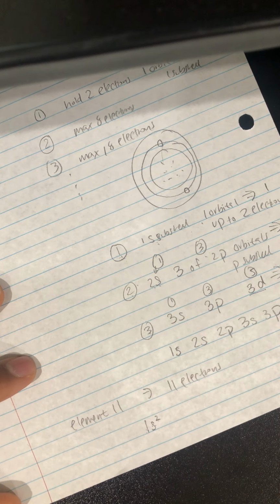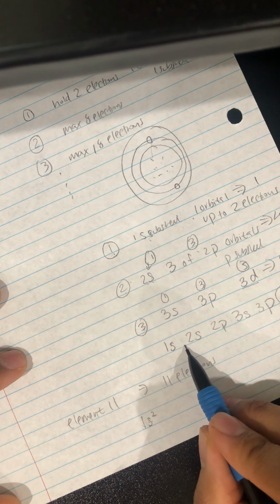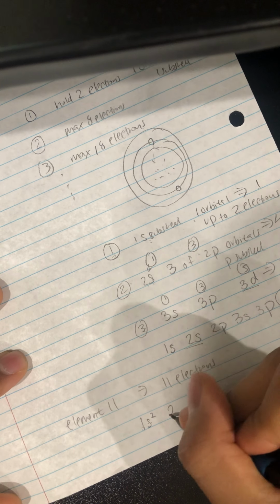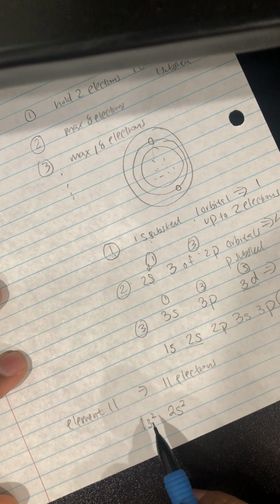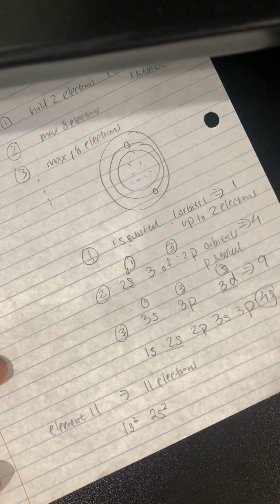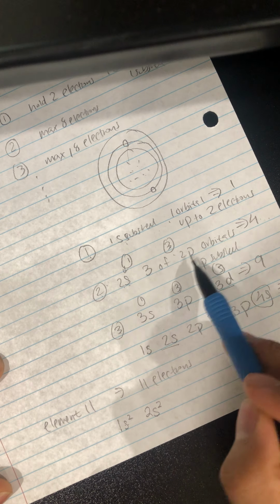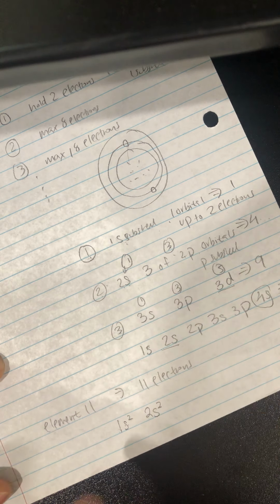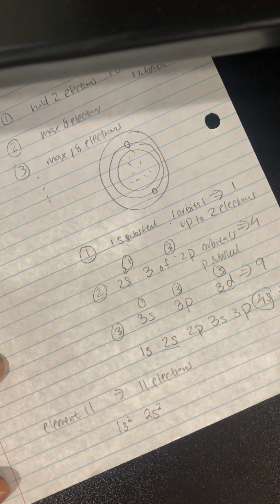Now we have 9 more electrons to take care of. What comes after that is the 2s subshell, and there's one of those, which means that the 2s can hold a maximum of 2 electrons, so we have 4 electrons that are filled total. Now we have 7 left. I said there was a total of 3 of the 2p orbitals, and in the 2p orbitals we can fit 6 electrons.